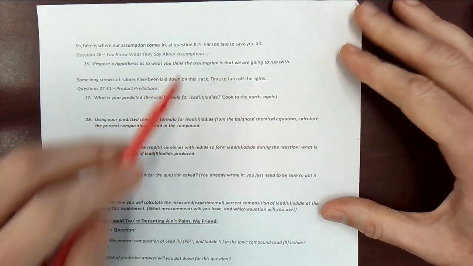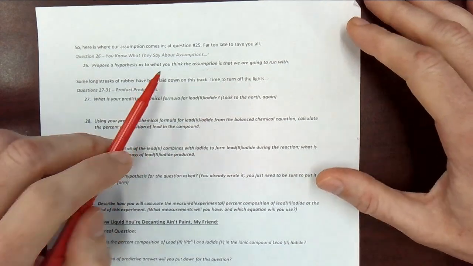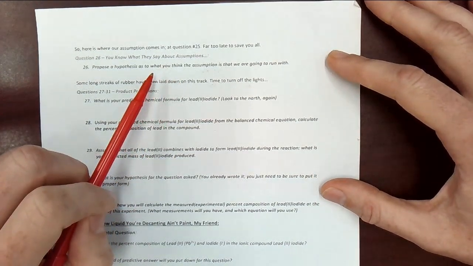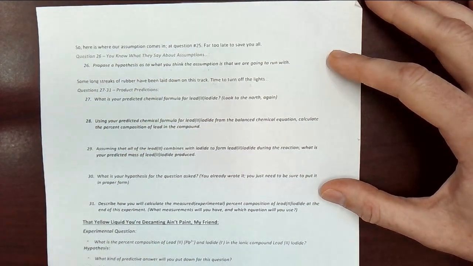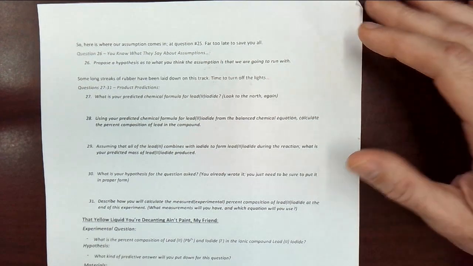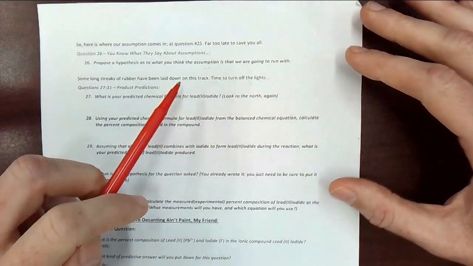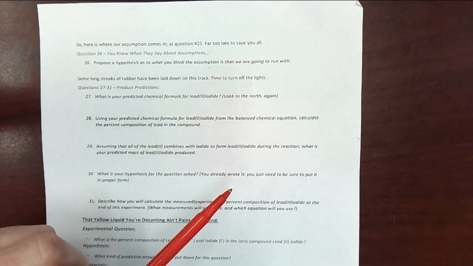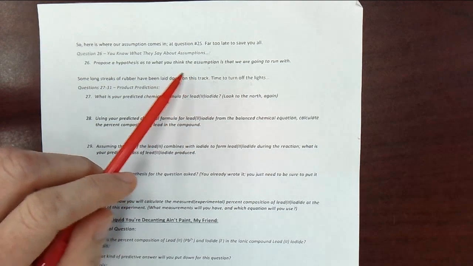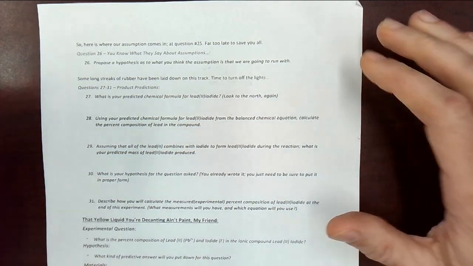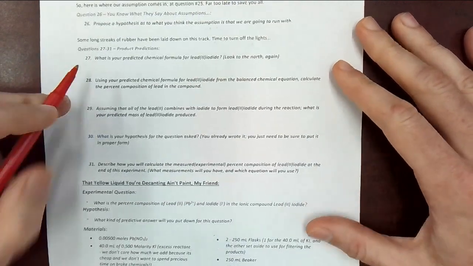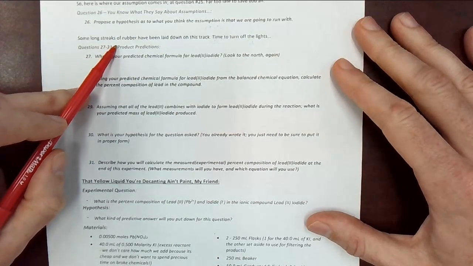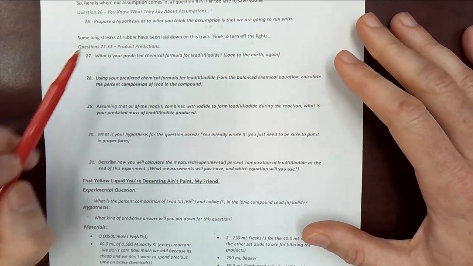So I'm going to give you a hint here. Well, not give you a hint, we'll talk about this. We're going to assume that all of the lead you began with ends up in the chemical substance, in the lead iodide. So we're going to assume that we don't lose any of the lead atoms as the reaction goes along. So whatever quantity you begin with, we're going to assume we end with here. Okay?